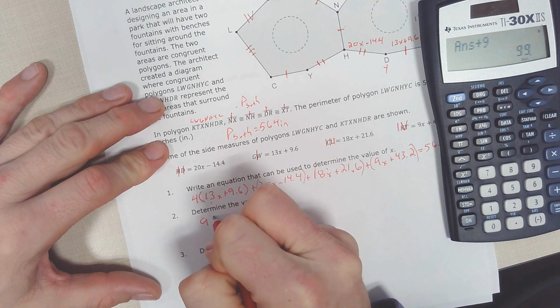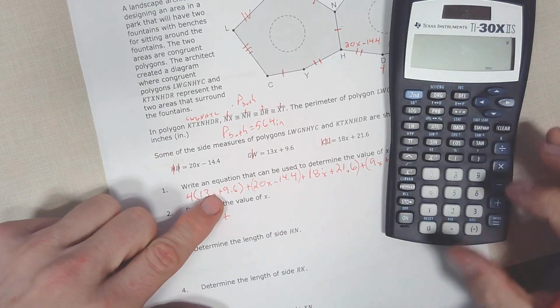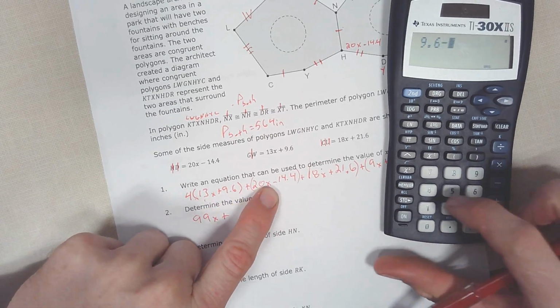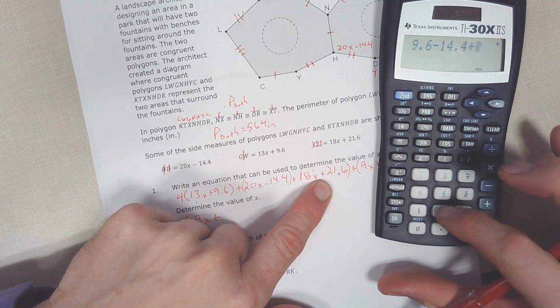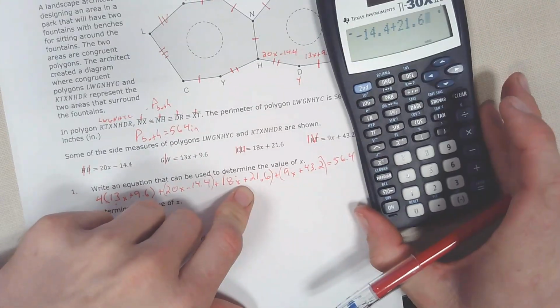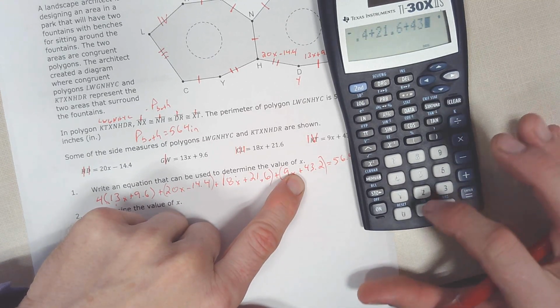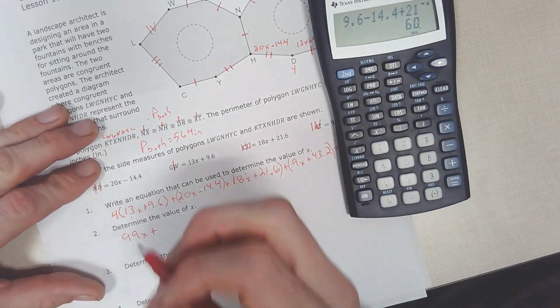So 99x plus, now I'll do my constants, 9.6 minus 14.4 plus 21.6 plus 43.2 equals 60.